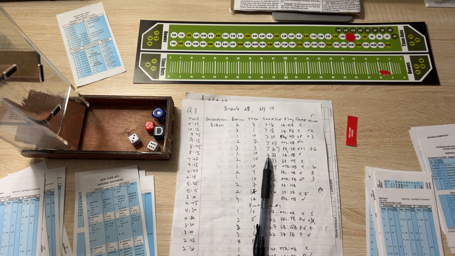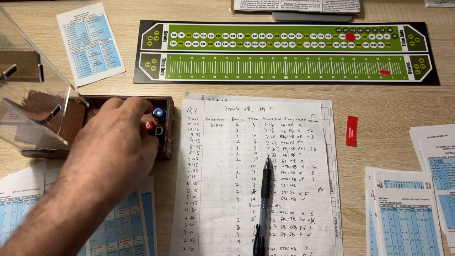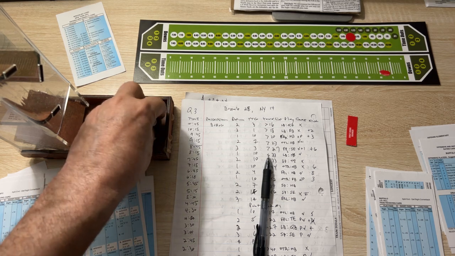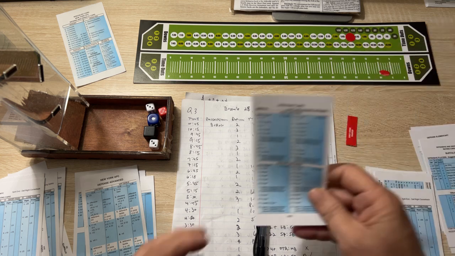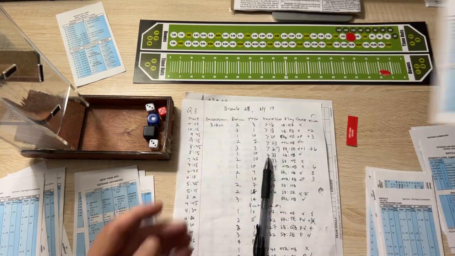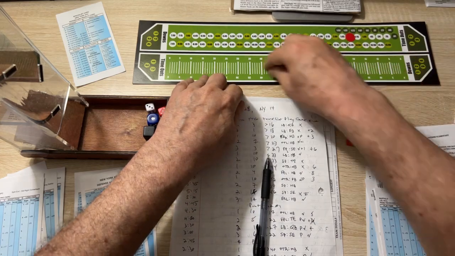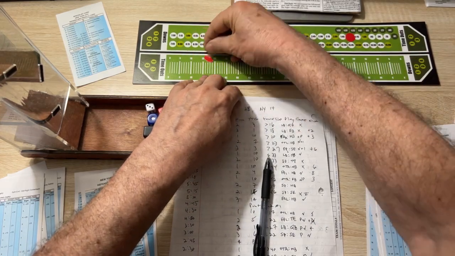The Bills will kick off. Touchback. And so the Jets take over on their own 20.